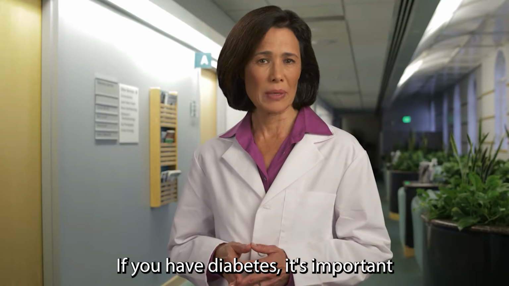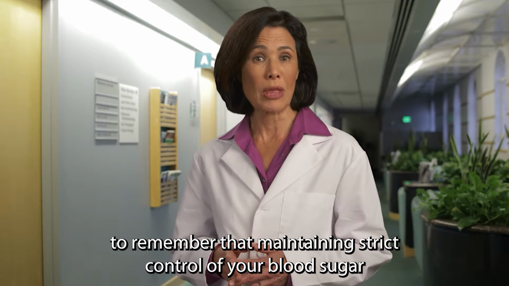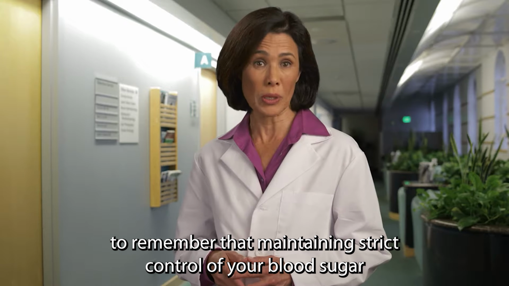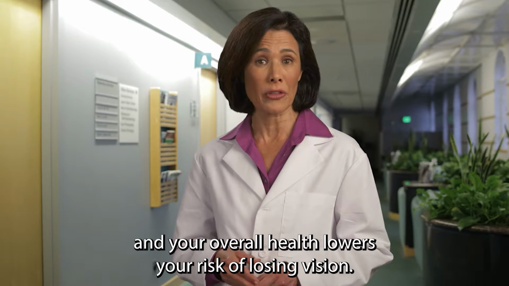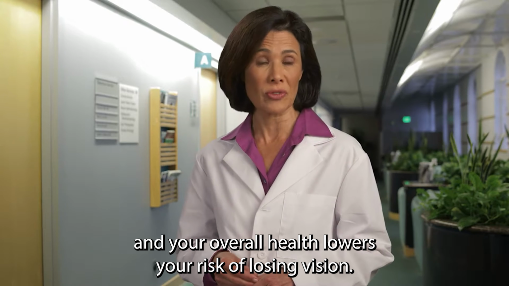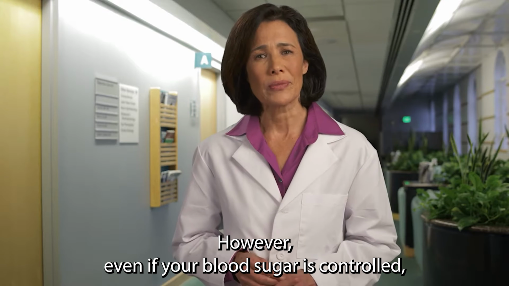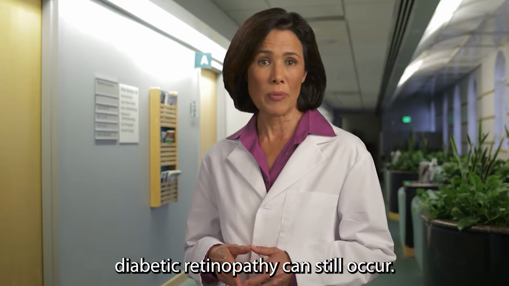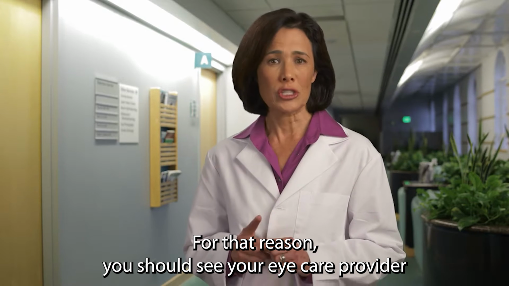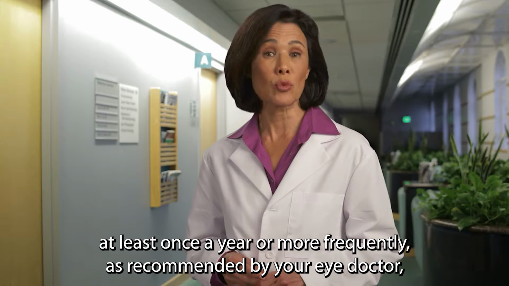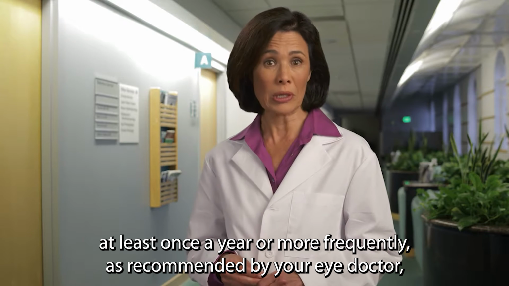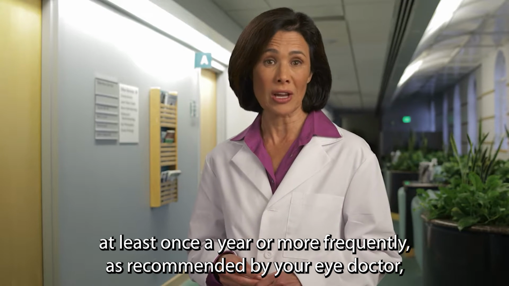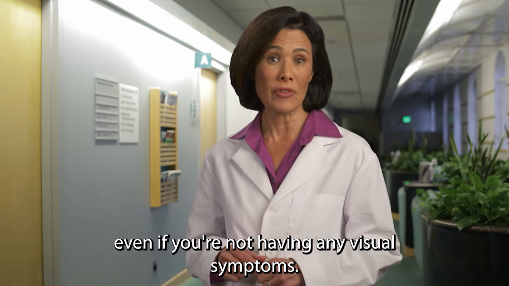If you have diabetes, it's important to remember that maintaining strict control of your blood sugar and your overall health lowers your risk of losing vision. However, even if your blood sugar is controlled, diabetic retinopathy can still occur. For that reason, you should see your ophthalmologist at least once a year, or more frequently as recommended by your eye doctor, even if you're not having any visual symptoms.